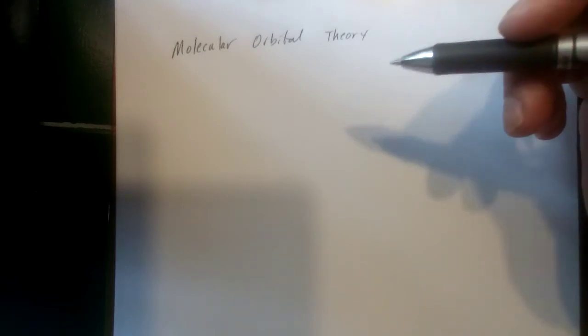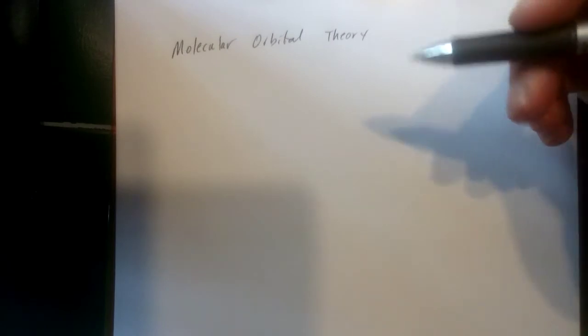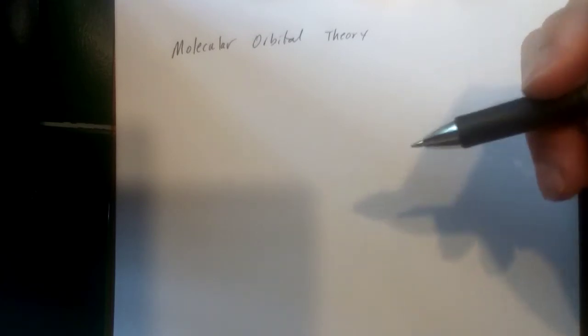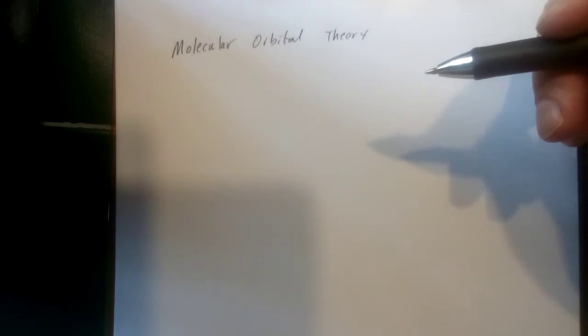If we draw the Lewis structure and follow the rules for Lewis structures, we end up with all the electrons paired. That doesn't match the reality of molecular oxygen. If you condense oxygen into a liquid, it actually interacts with a magnetic field, which is an indication of unpaired electrons. So the oxygen molecule actually has unpaired electrons in it.